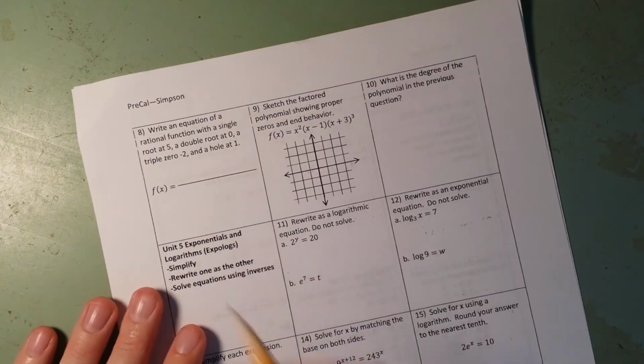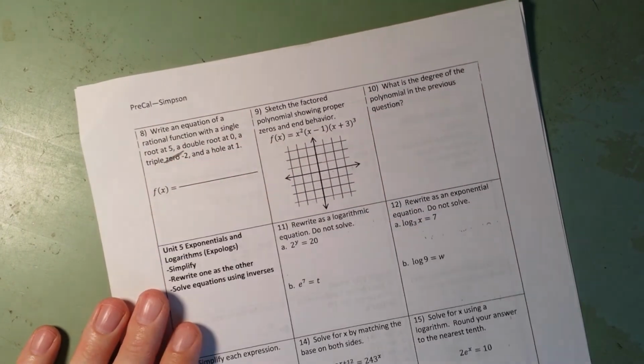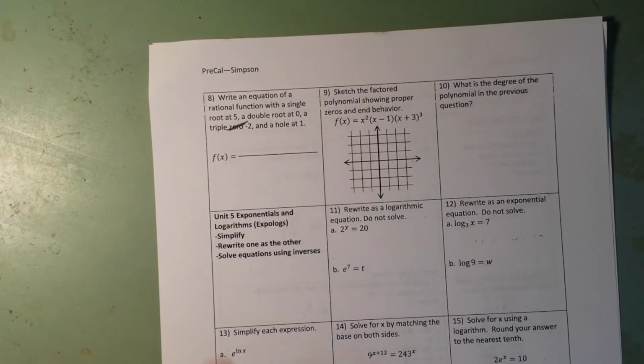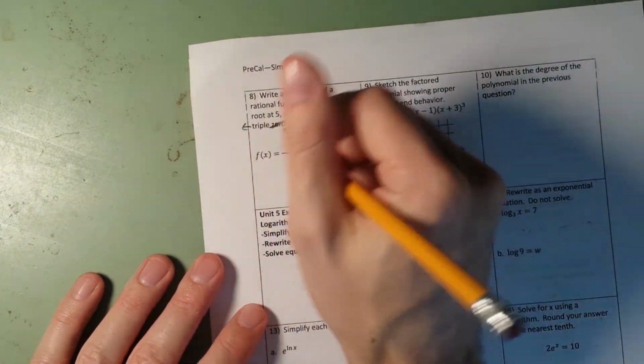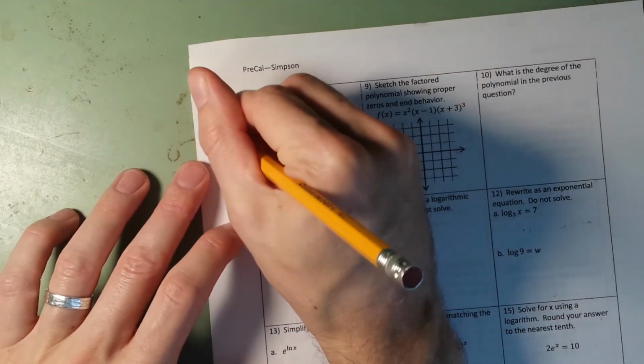Alright, let's look at the back. Okay, so I mentioned, well, I'm mentioning now, there is a typo here, and so this should say a triple asymptote.